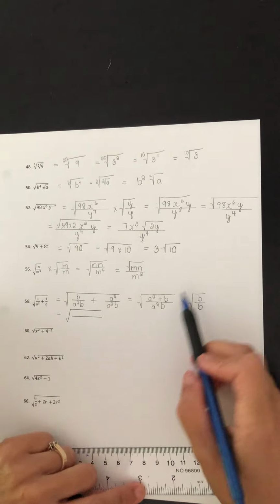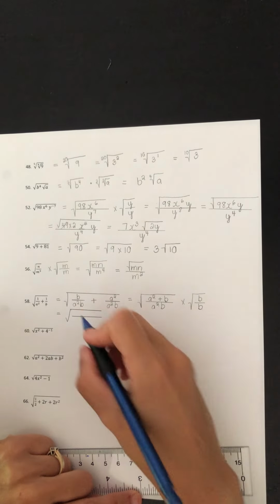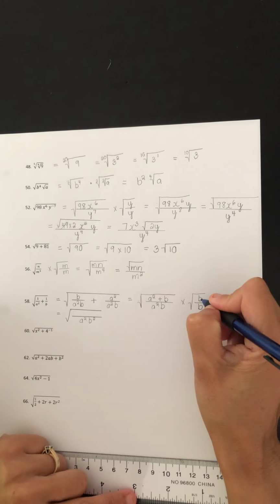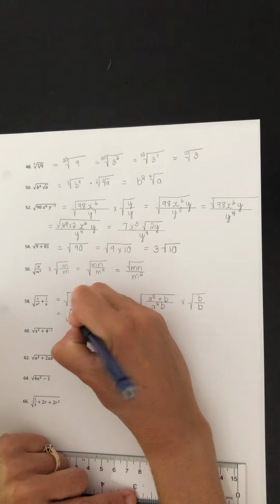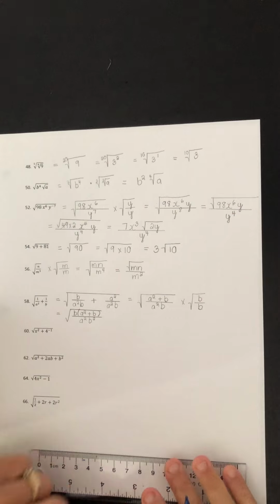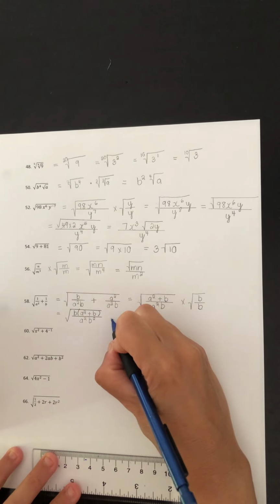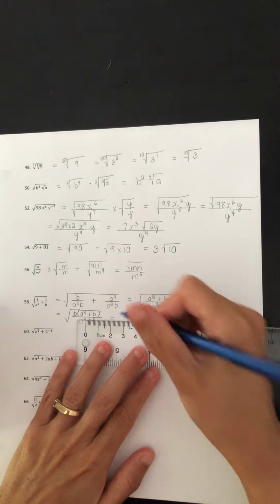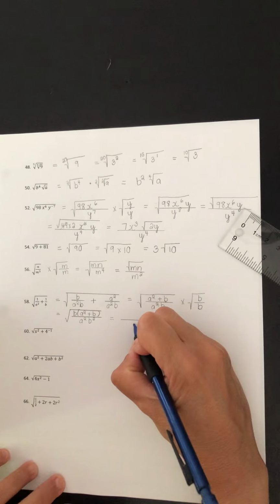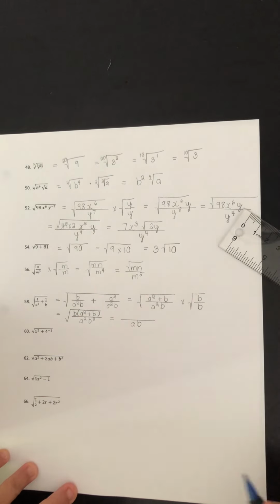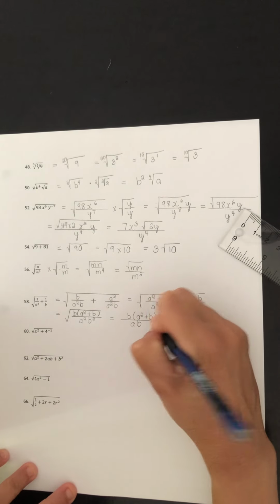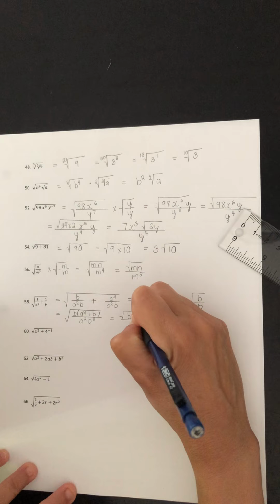Okay, so the bottom will now be a squared times b squared under here. And the top will be b multiplied by a squared plus b. Just like that. So now at the bottom, we take the square root of a squared b squared, giving us just ab. And the top, of course, will still have a square root sign, like that.